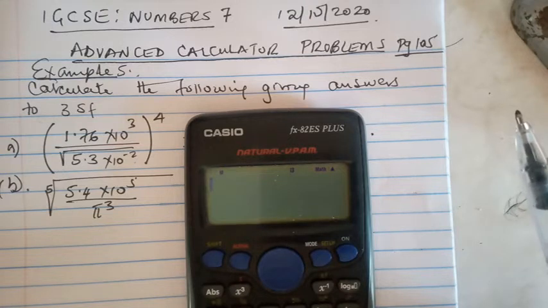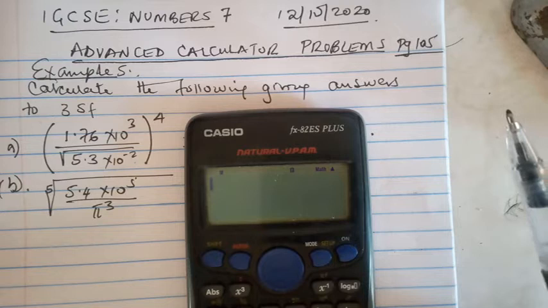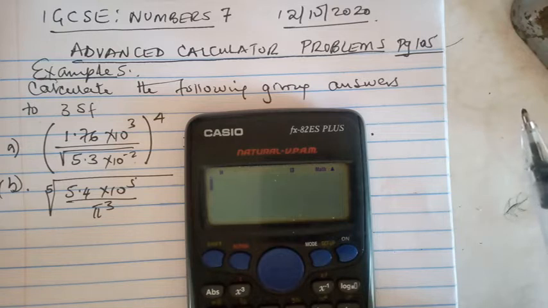And advanced calculator problems, we are told on page 105 down there that the efficient use of a calculator is key to obtaining accurate solutions to more complex calculations. Scientific calculators automatically apply the operations in the correct order. However, if they don't, the use of extra brackets may be needed in some calculations. And the calculator's memory may also be a help with more complicated numbers and calculations.